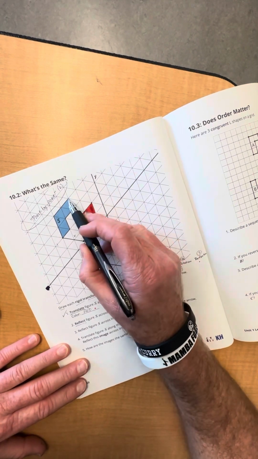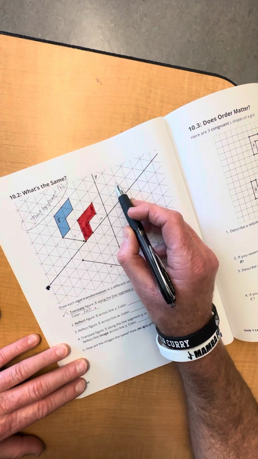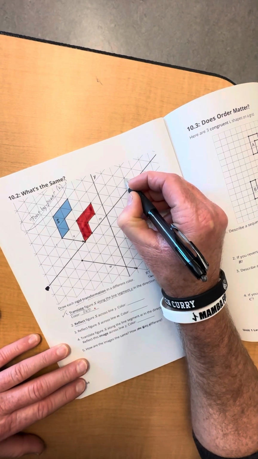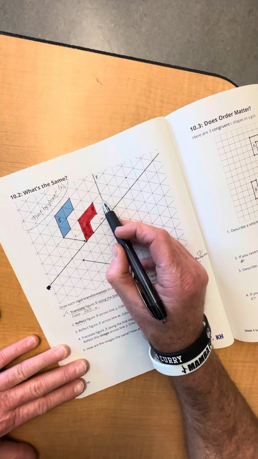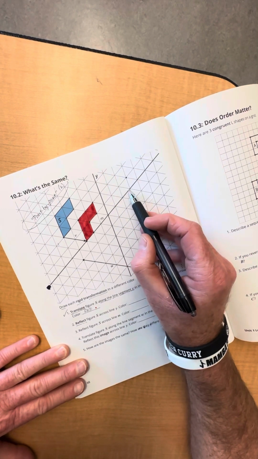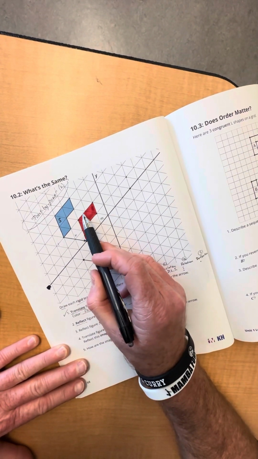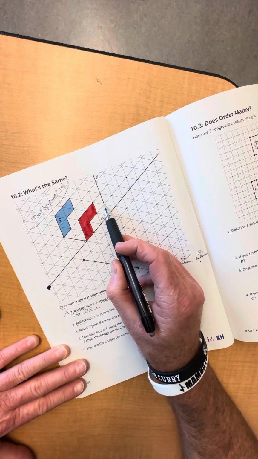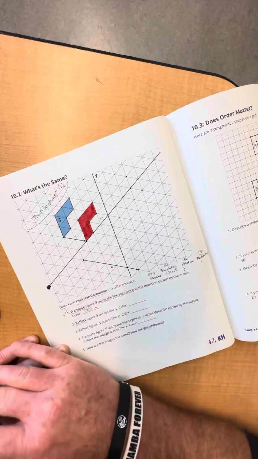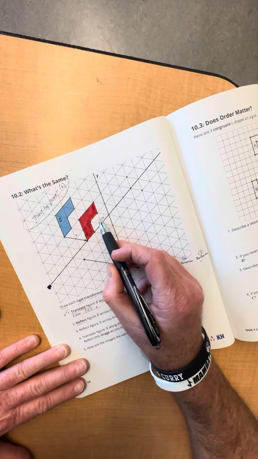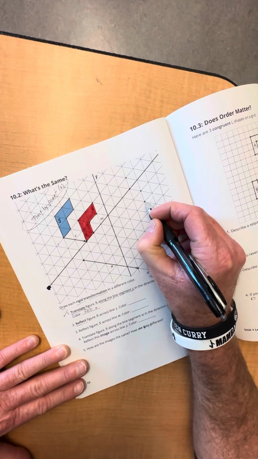So I know line Y is 1, 2, 3 units away. So I'm going to go 1, 2, 3 units away. Let's go to this point. 1, 2, 3 units from Y. This one. 1, 2, 3, 4 units from Y. Go 1, 2, 3, 4 units from Y. How about this one? 1, 2, 3, 4 units from Y.